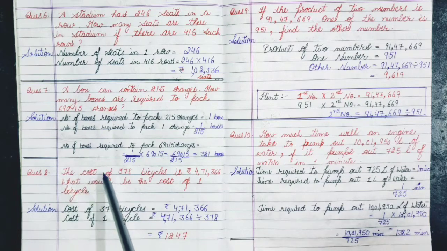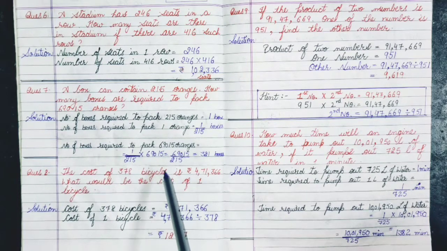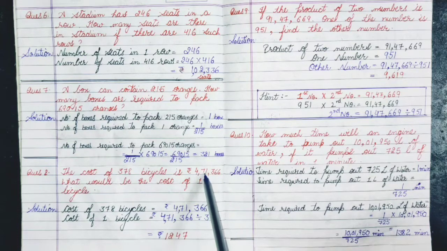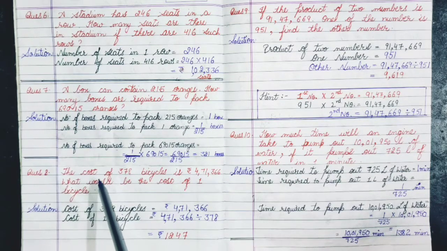The cost of 378 bicycles is 4,71,366. So what would be the cost of one bicycle? Class, here the cost of 378 bicycles is given and we are required to calculate the cost of one bicycle.